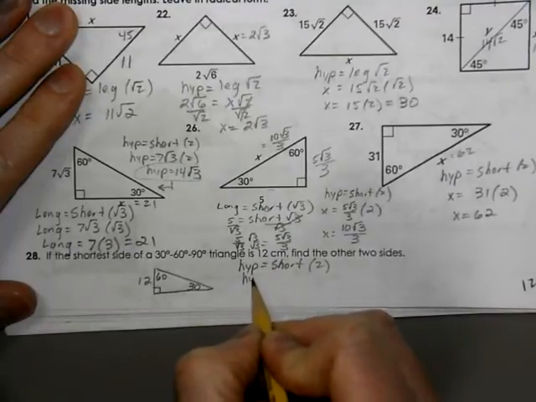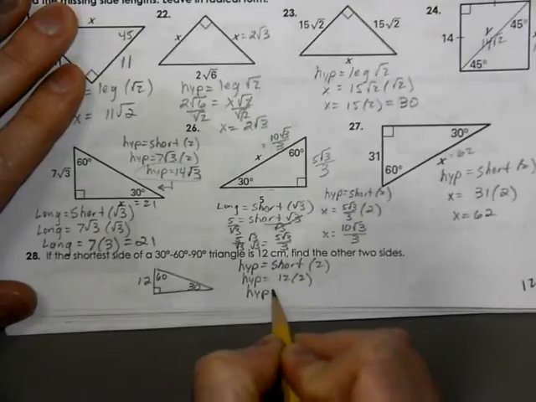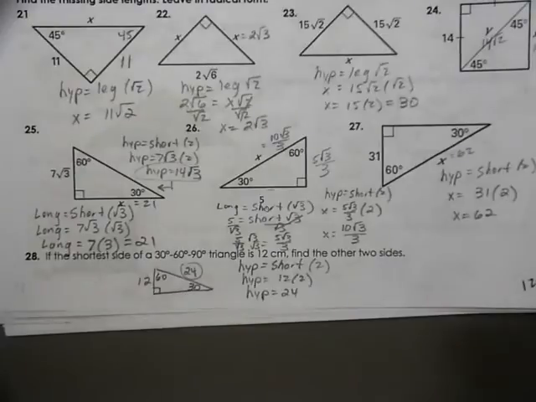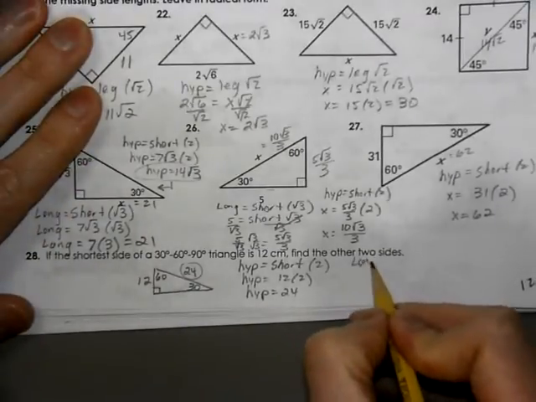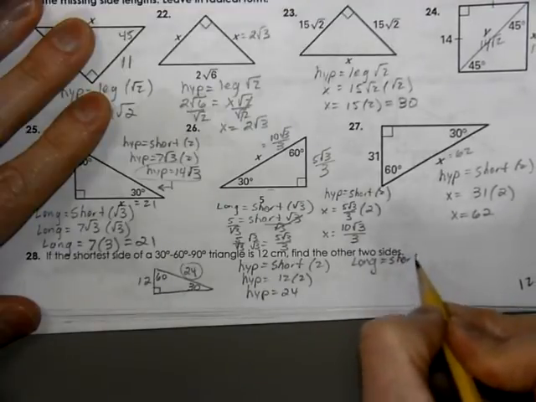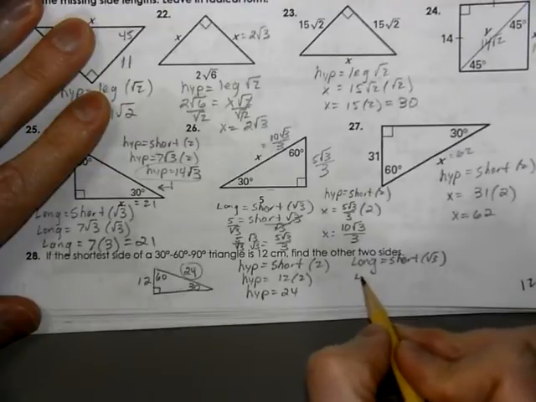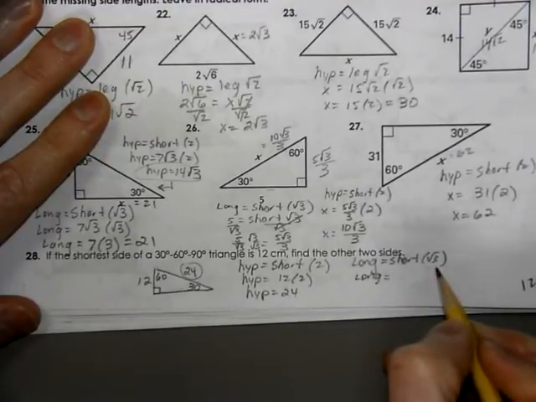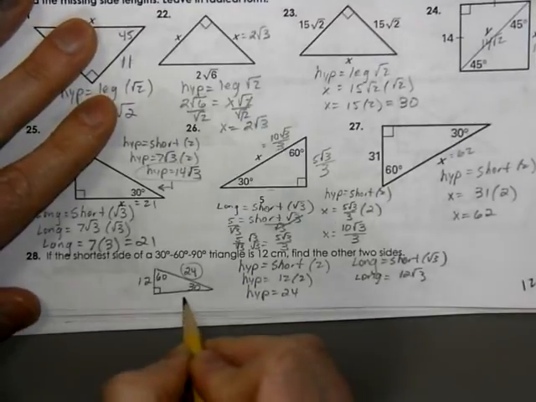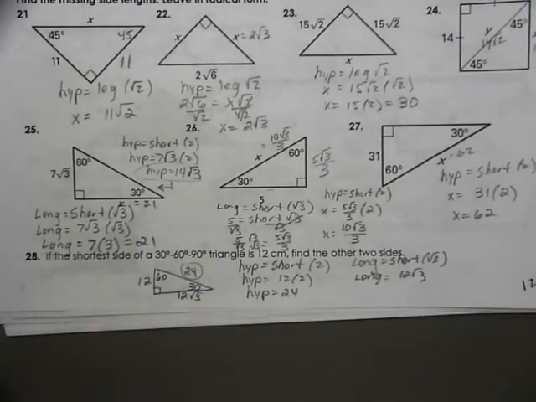So the hypotenuse is 12 times 2, which is 24. The long leg is going to be the short leg times root 3. The long leg equals the short, which is 12, times root 3. So it's simply putting a root 3 next to that 12 shows multiplication.